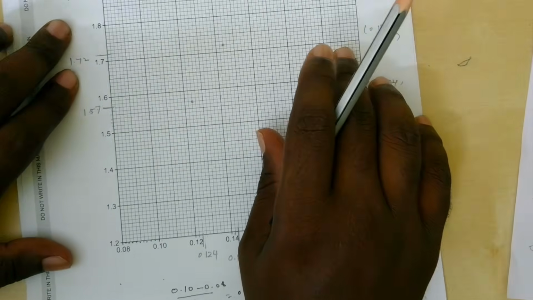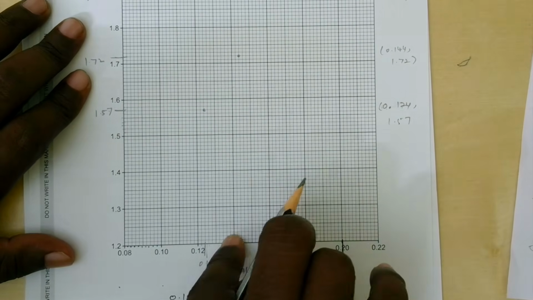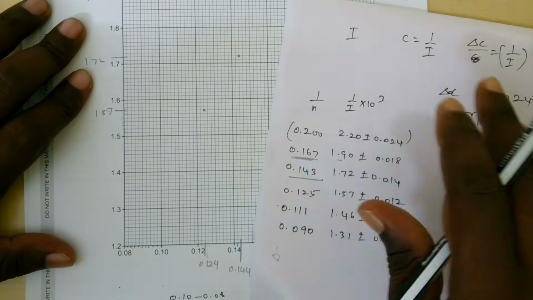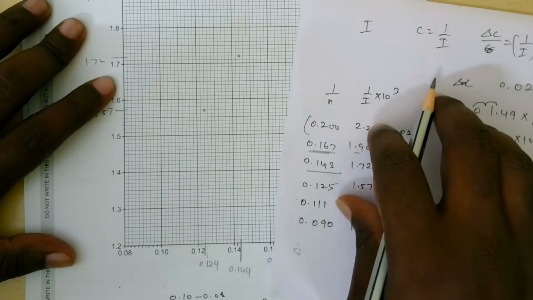When we mark the points, we should see whether they fall into a straight line or not. If they're not falling into a straight line, we have to double check the reading positions. If the positions are also right, we have to go back to the readings and check them. Most probably we made a mistake.